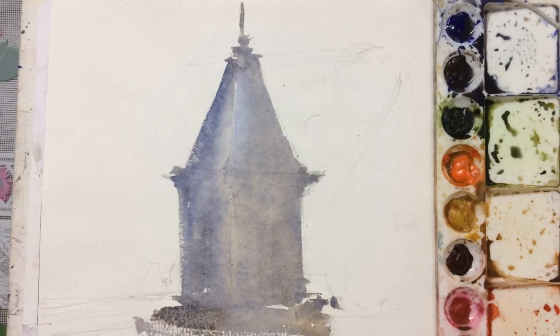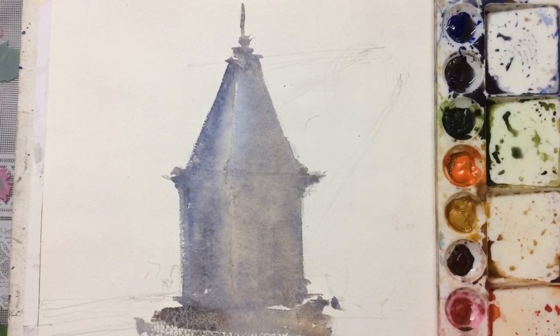All right, perfect. So it's almost dry now.